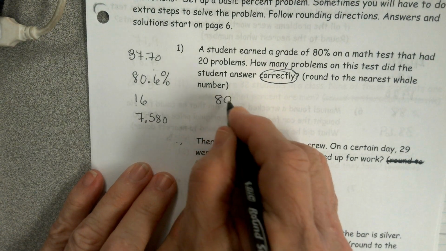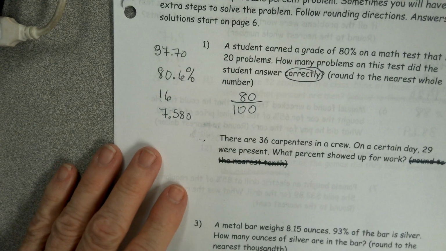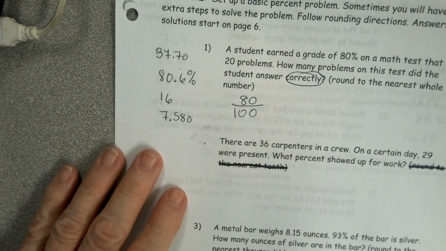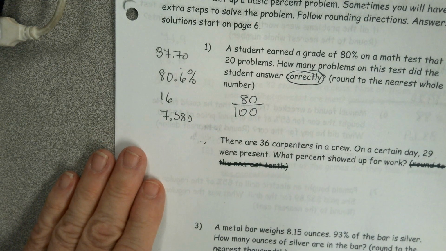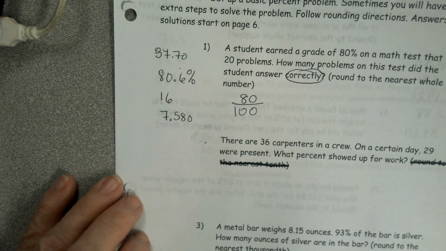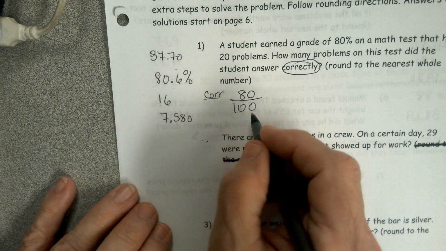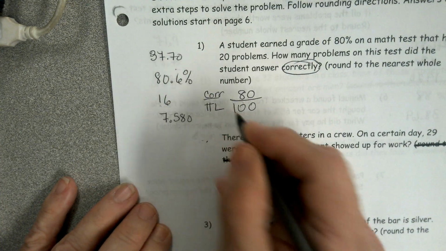Okay, and on these word problems, you need to use words to label. So, who thinks they know how I should label the top? What do you think, Edward? If you get an 80% on a test, people, what did you get? Did you get them all wrong? Did you get that many correct? That's what that is. That's the percent that you got correct out of the total possible.